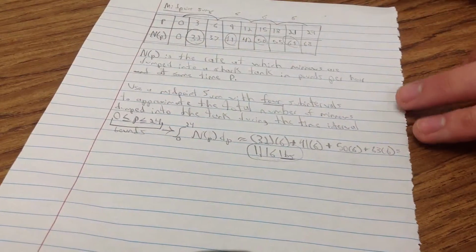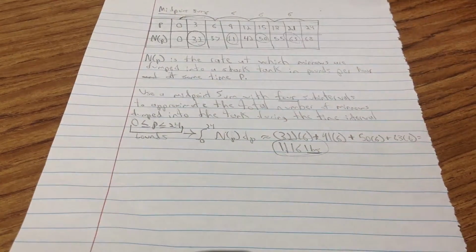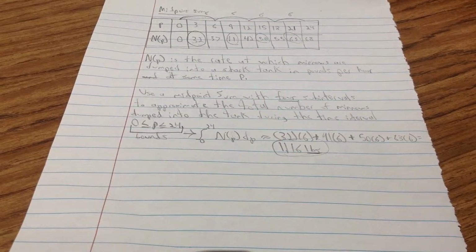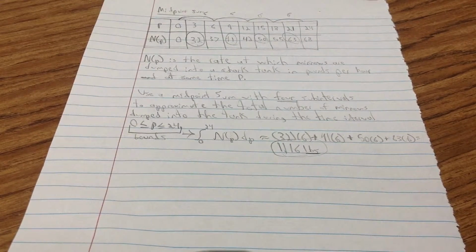I just did it because that's how I am. Another thing about the units, you have to be careful that you put exactly the right units, otherwise they will take off for it. And if they don't ask for it and you don't put units, you'll get full credit. So just keep that in mind. Alright, so that's how to do a midpoint sum. Thanks, y'all.